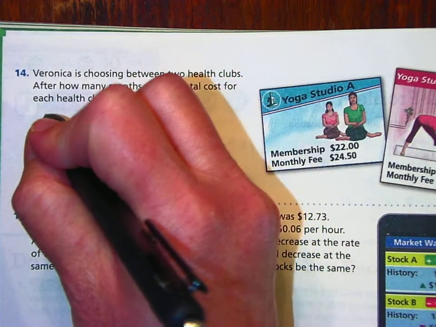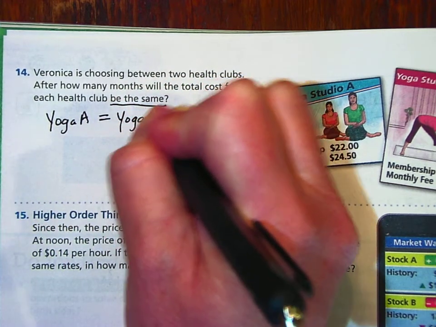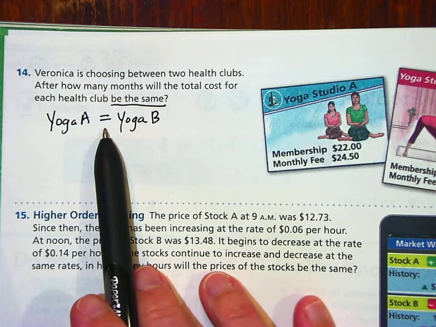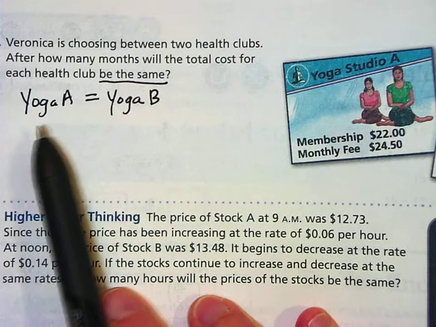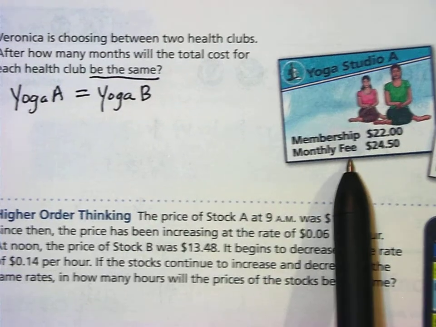So health club Yoga Studio A needs to equal Yoga Studio B. When will these two yoga studios be the same? That's why I'm putting an equal sign in between, okay? So now I'm going to set up what Yoga Studio A is charging. So let's take a look at Yoga Studio A.